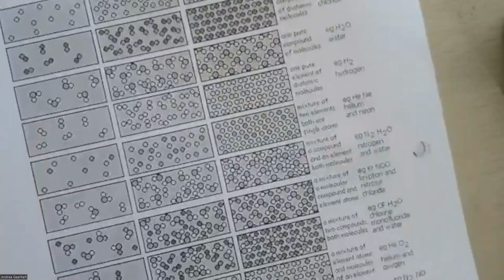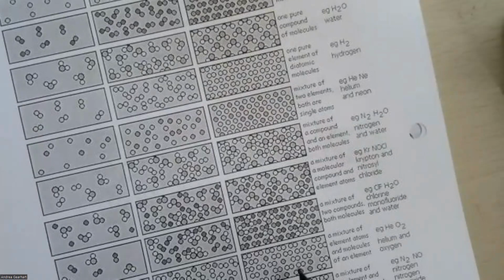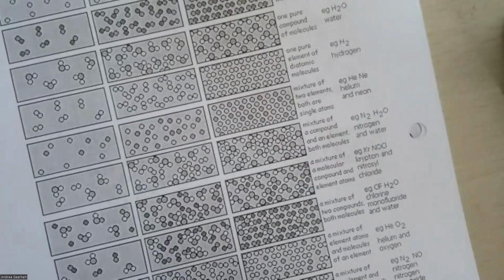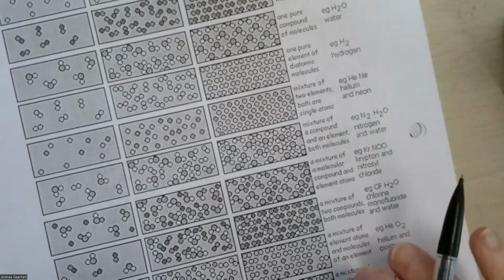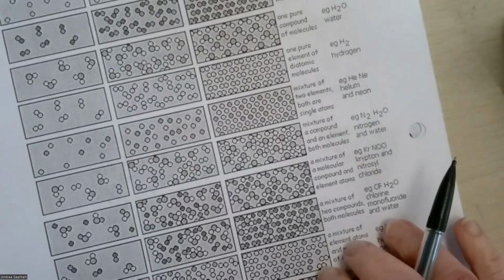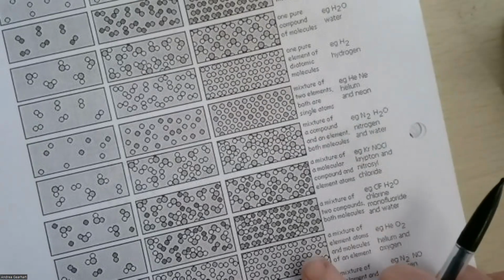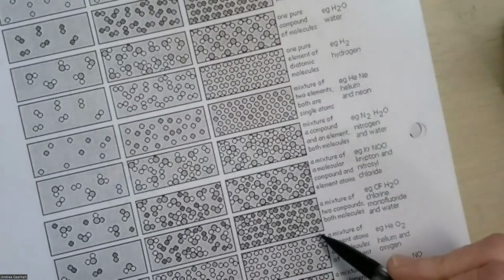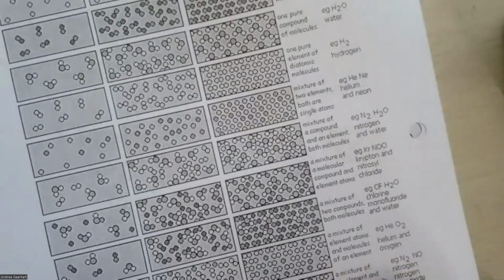Now, if we would come here. Okay, so we have element and compound, gaseous state, element and compound, liquid state, element and compound, solid state. Now, I think it's very, very hard to judge. I think the better call would be that this is a heterogeneous mixture.